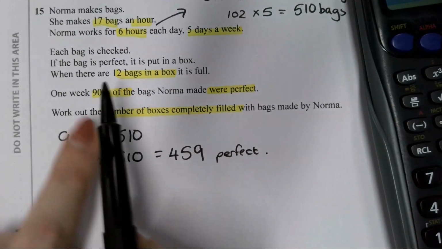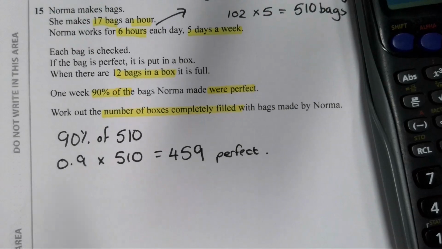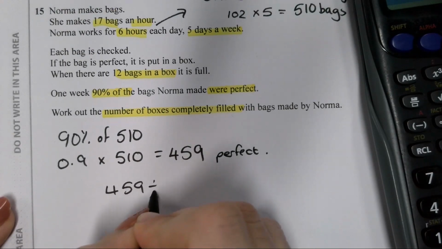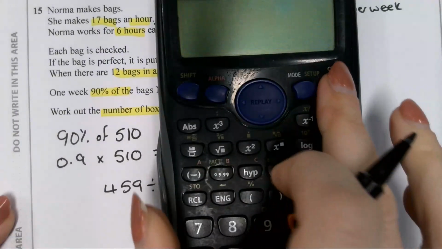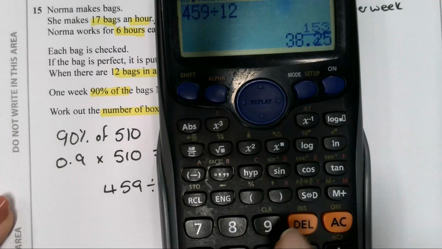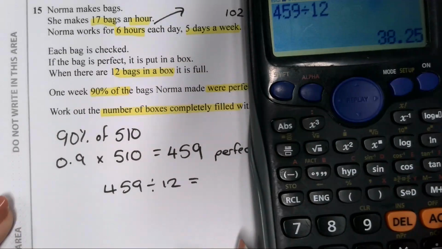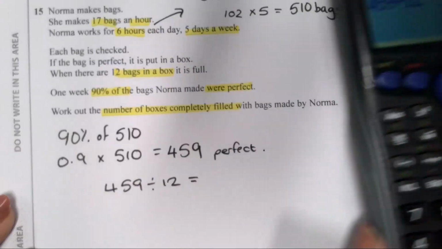There are 12 bags in a box. 12 perfect bags in a box. So I'm going to do 459 divided by 12. 459 divided by 12, and that's 38.25.